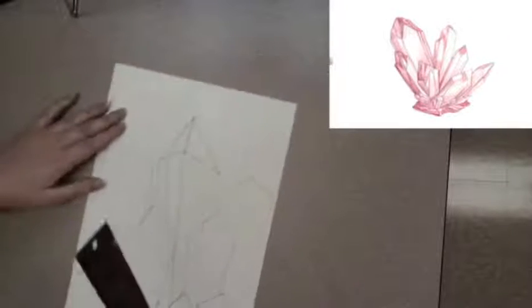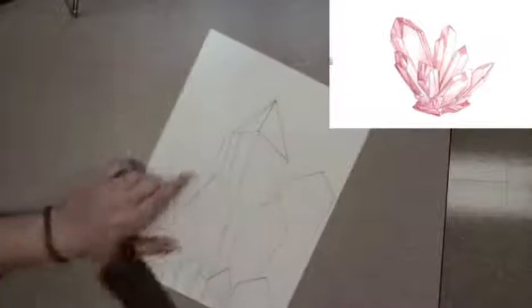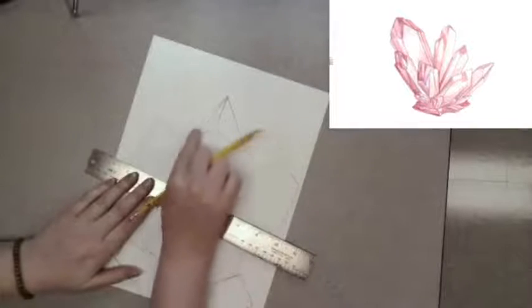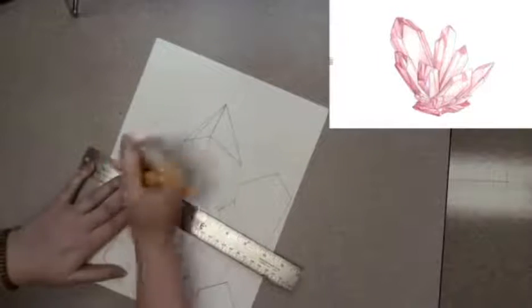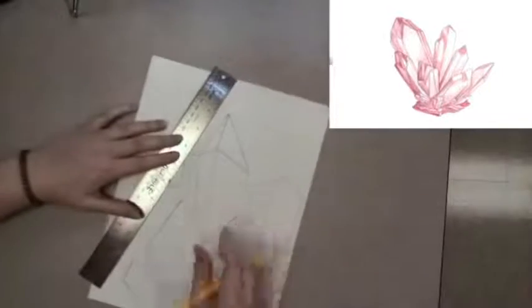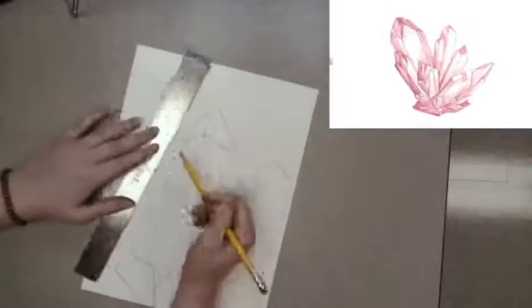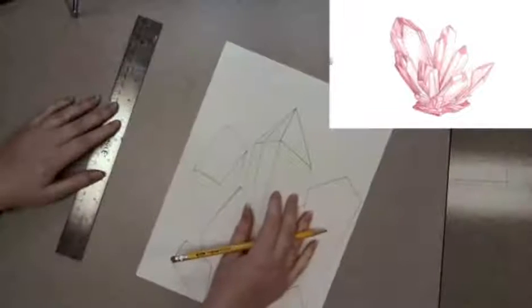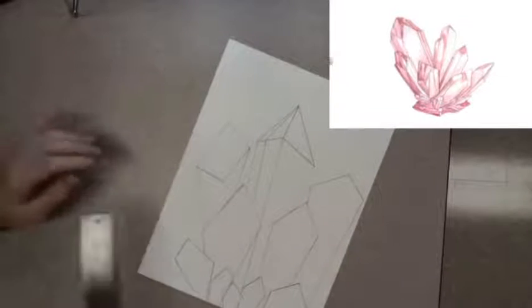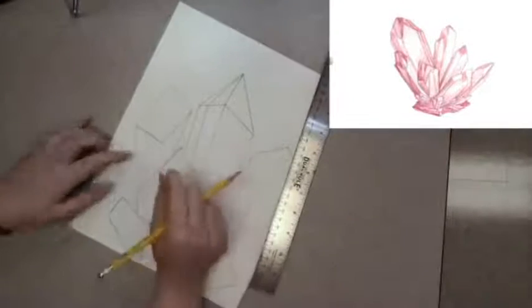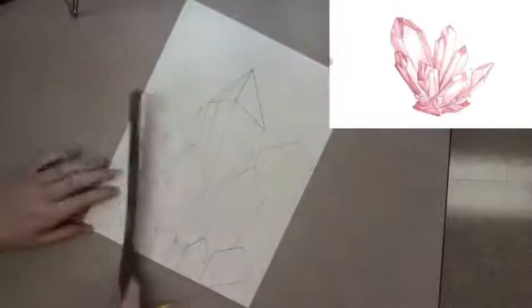Okay, so let me show you what I mean by that. Let's use this one as an example. So this time I went up with my two lines connecting my triangle up here. Now I'll go down. Let's see what that looks like. Okay, so I'm connecting it to the corners, bringing it down to the middle of my shape, just like that. So when I draw my longer one going down, I'm not going to draw it through my other crystals. I'm going to stop where that crystal starts.